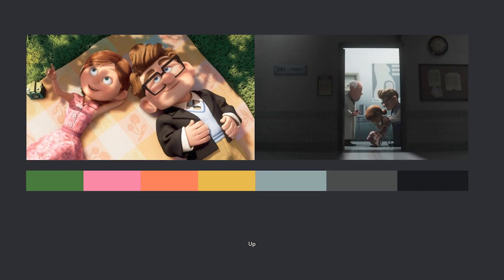Color also tells us how to feel. And this opening montage from the film Up is a fantastic example of that. And if you didn't cry during this scene, you might be a robot. And look at this.